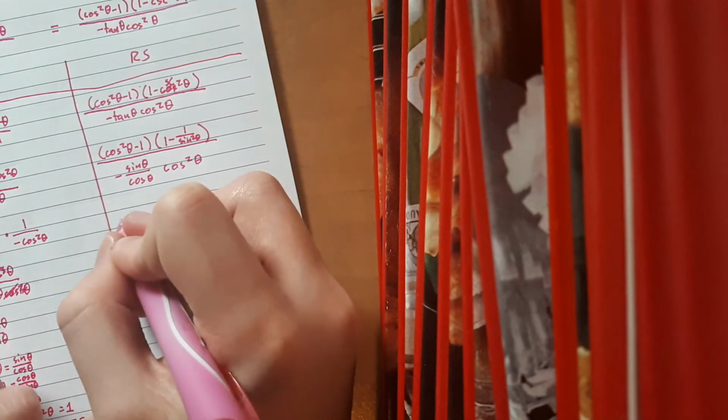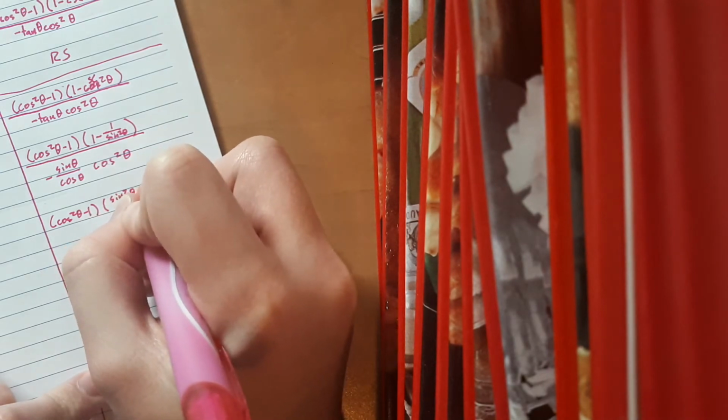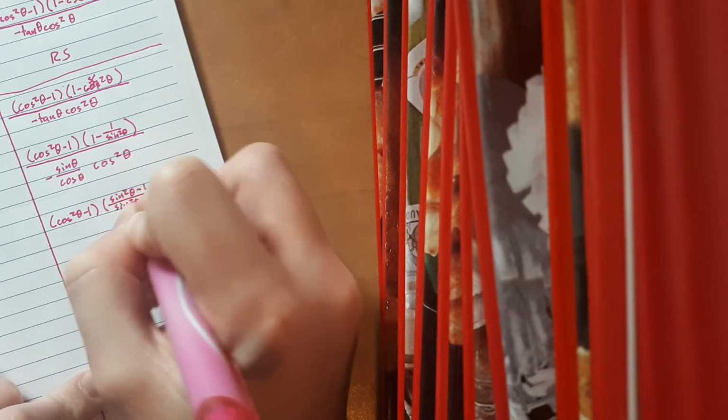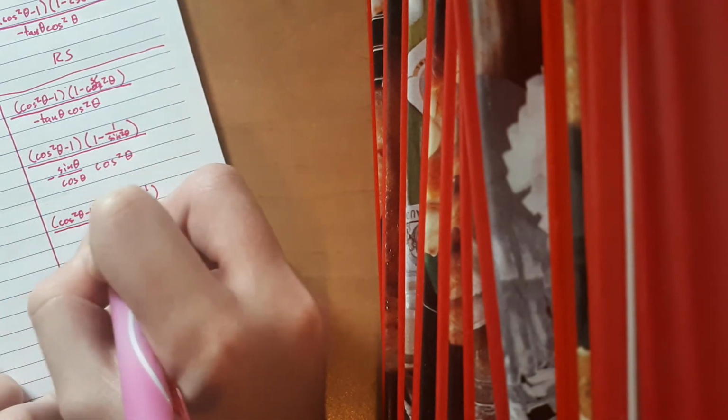Well, not very simple, but you know what I mean. Cos squared theta minus 1, that'll stay the same, multiplied by sine squared theta minus 1 over sine squared theta, and that's all divided by negative sine theta cos squared theta over cos theta.